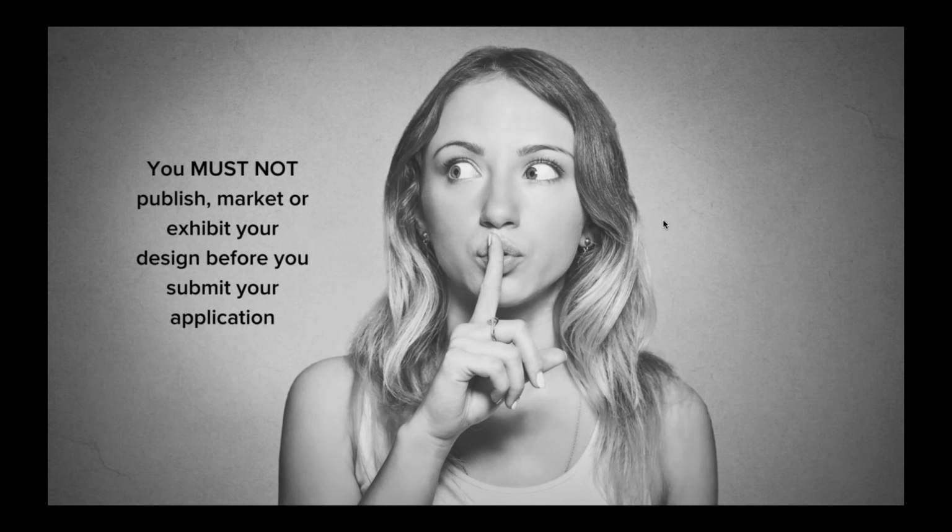Simply speaking, there's a little bit more to it, but essentially, if you publish it before you apply for it, and we find it, you won't be able to get it certified, so you won't be able to enforce it, and you will lose your registered design.